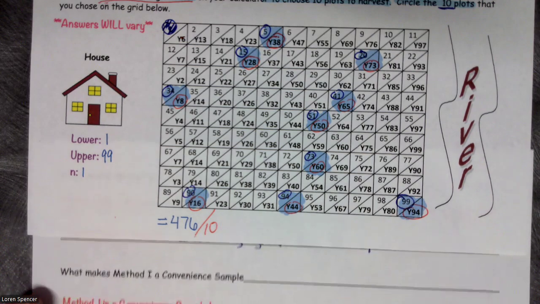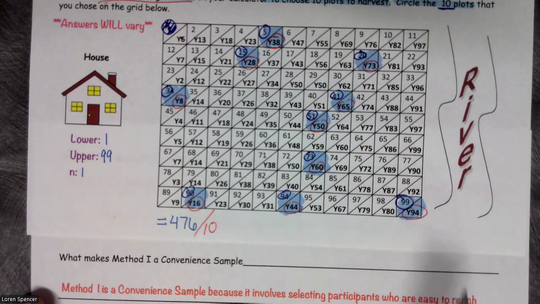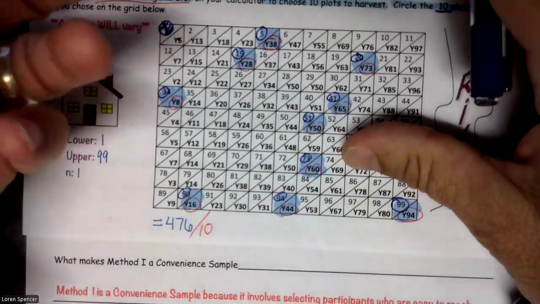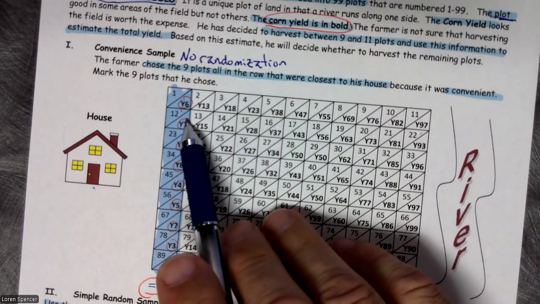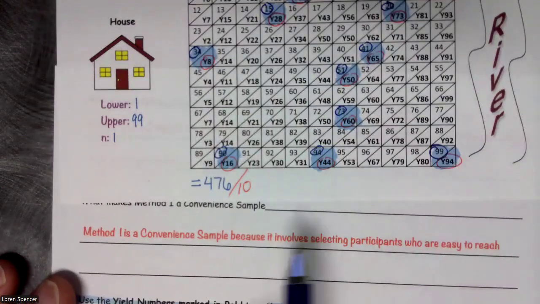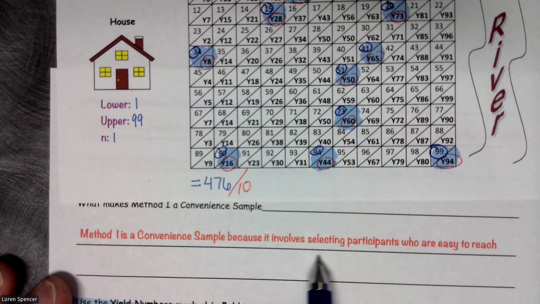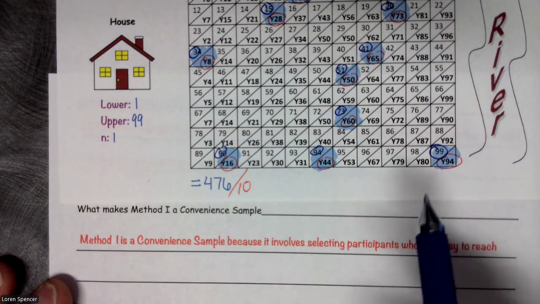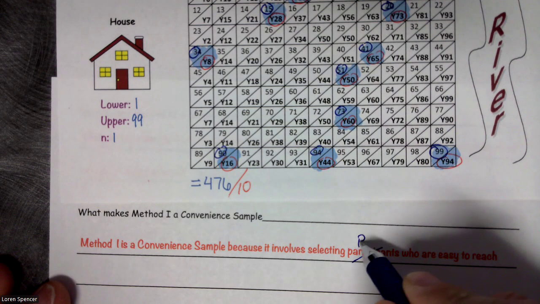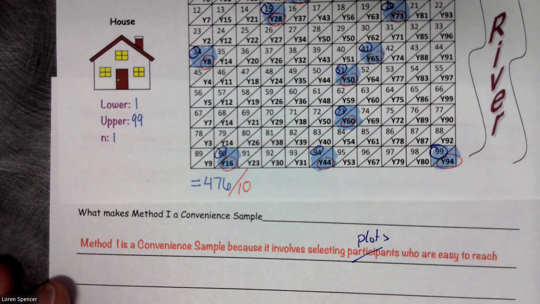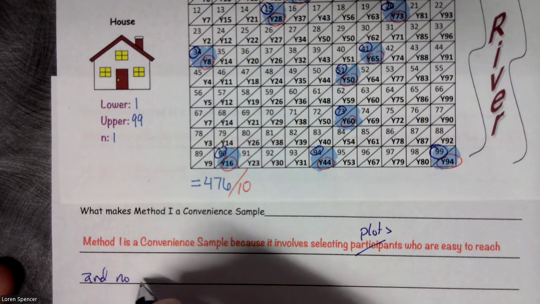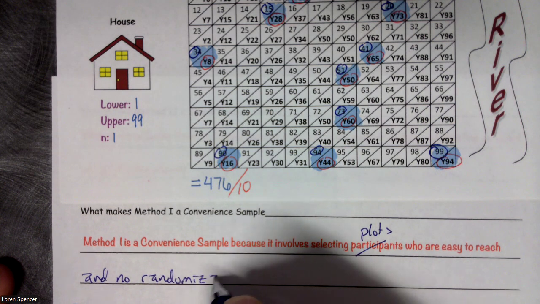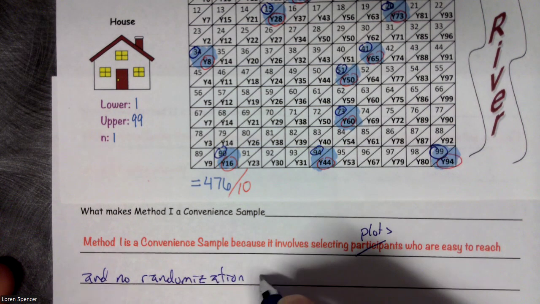The next one, what makes method 1 a convenience sample? What makes it a convenience sample is no randomization was used and what was easy was done. So method 1 is a convenience sample because it involves selecting participants or plots who are easy to reach, and no randomization was used.